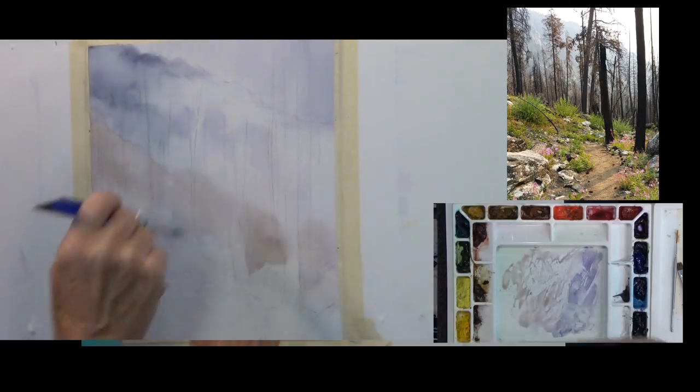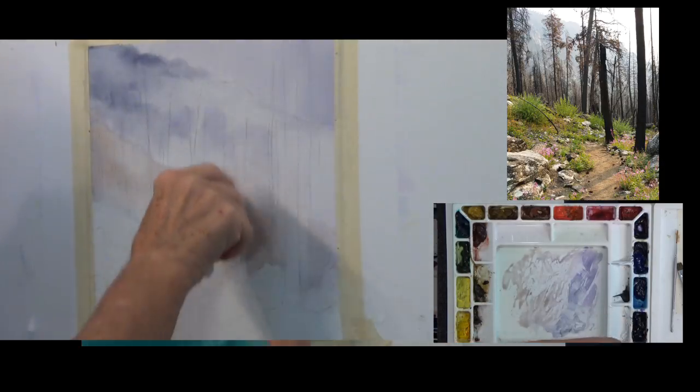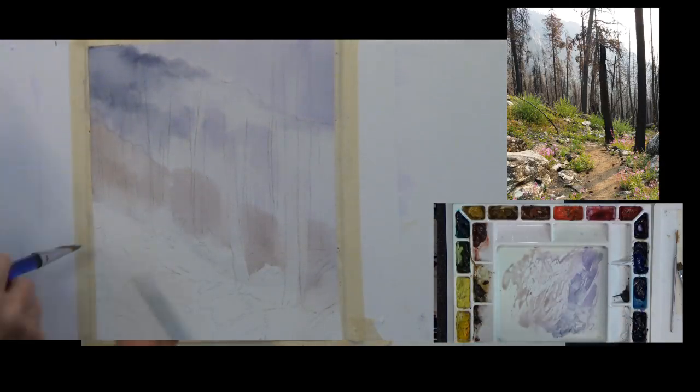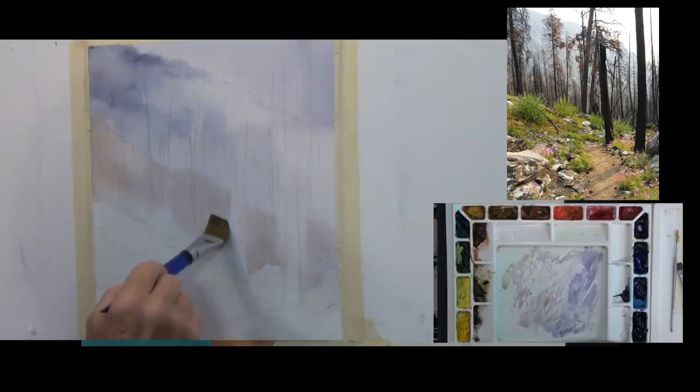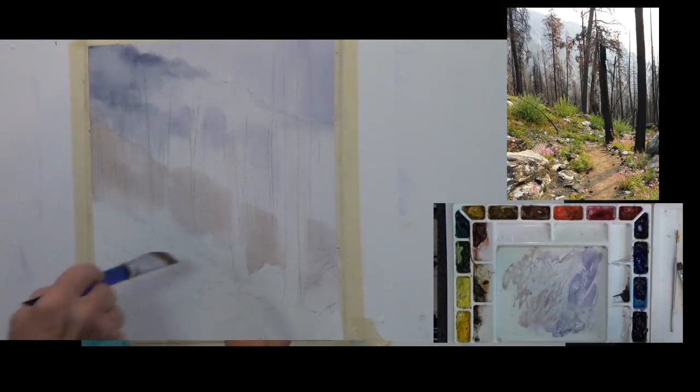Hopefully it's going to remind me to leave room for that path. All right, making good progress here. We've been going about an hour and 45 minutes.